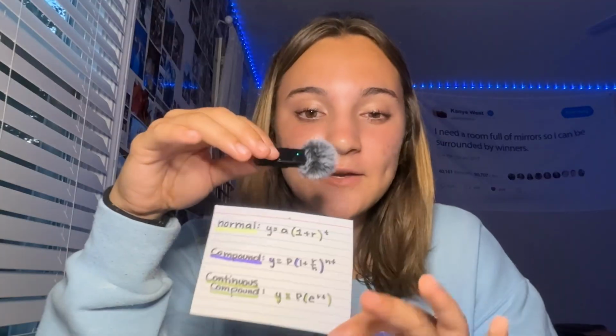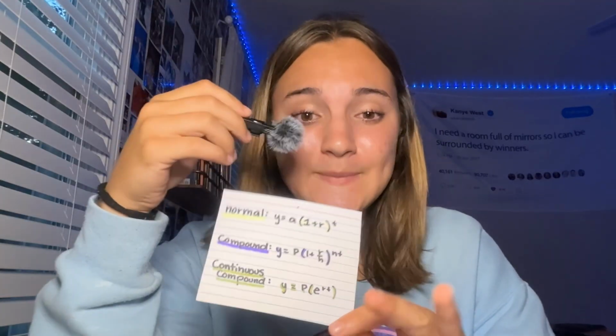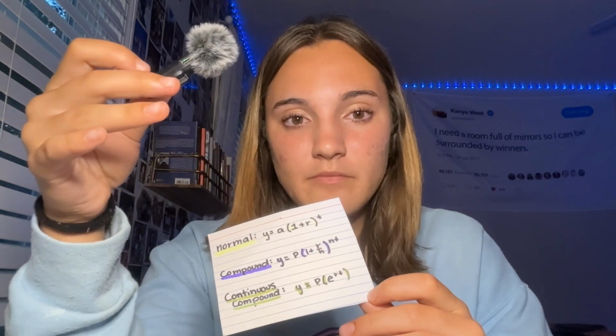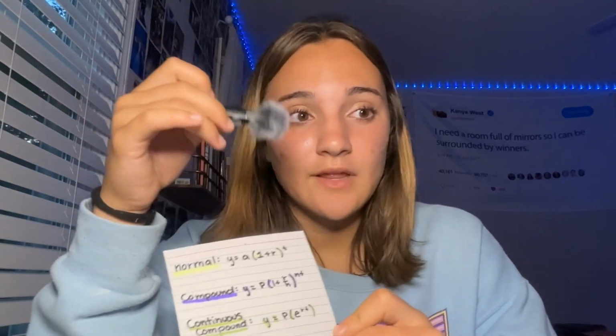Next is continuous compound. And that is modeled with our fun little letter e here. And so we have y equals the principal or initial value times e to the percentage times time value. And for that one, I saw a video on it.